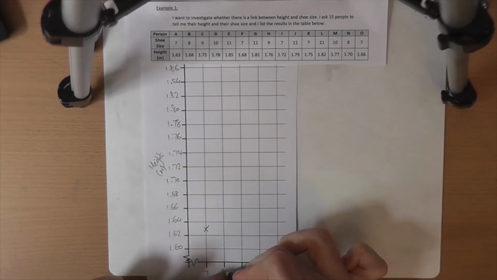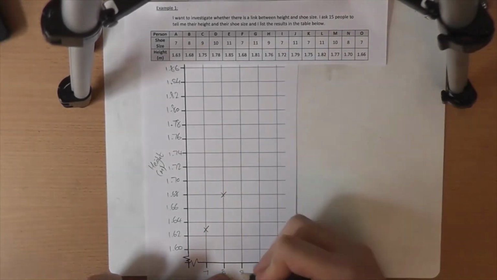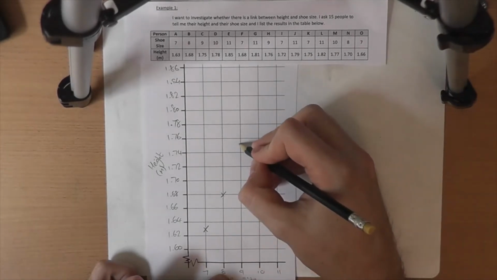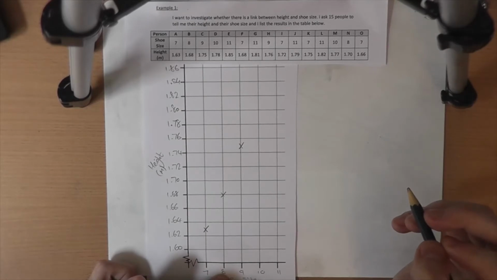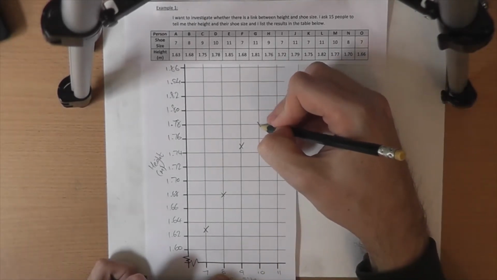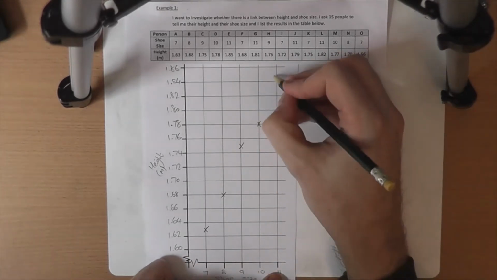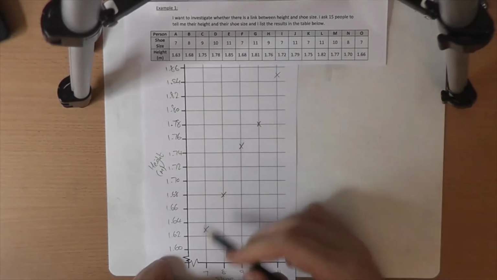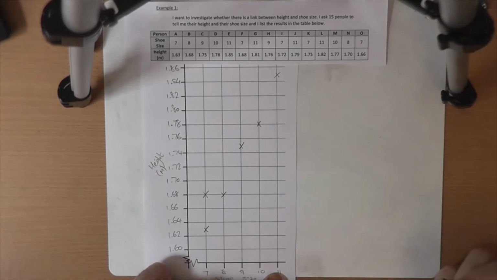So person B has shoe size 8 and then 1.68. Person C, 9 and 1.75. Person D, 10 and 1.78. Person E, 11 and 1.85. Person F, 7 again, and 1.68 this time. So I'm going to mark that one on there. And I'm going to keep going until all 15 people are marked on my diagram.